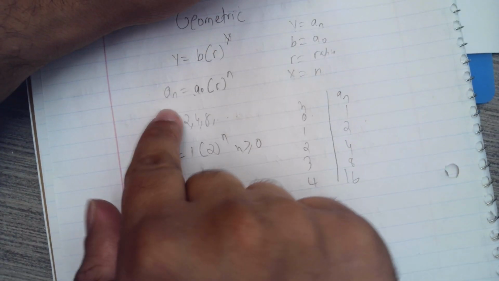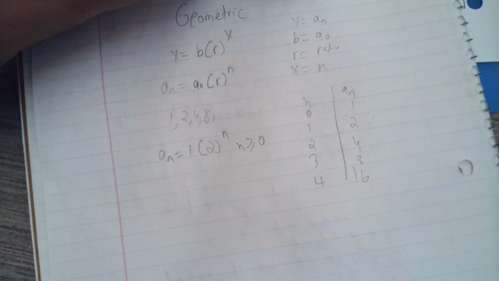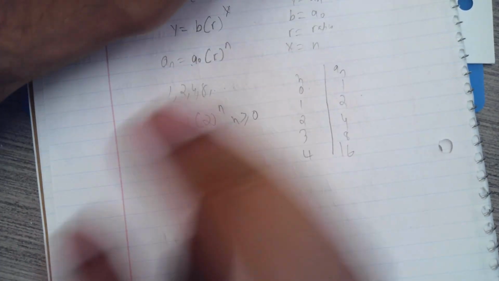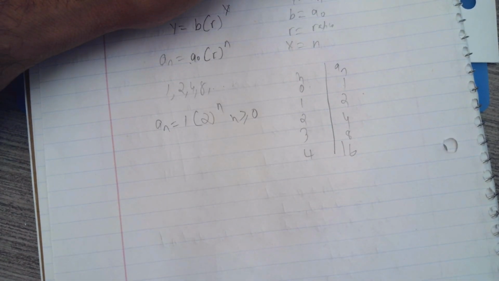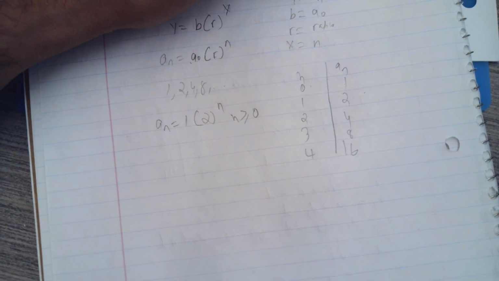You won't be given this. What you will be given is this. And actually, let's take a step back. Let's see if we can figure out how this was derived, centuries ago.